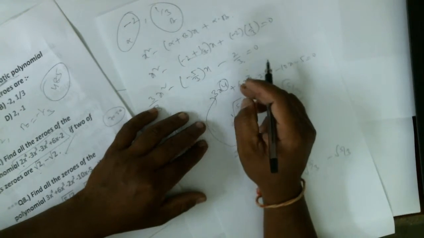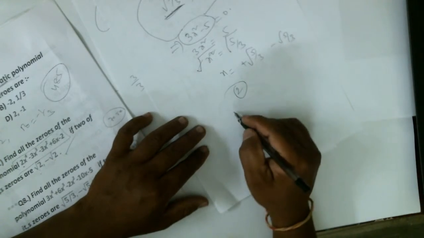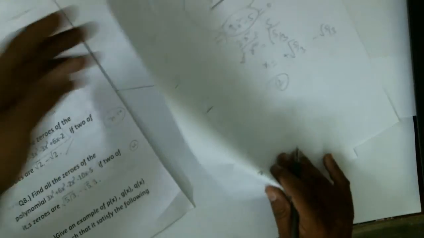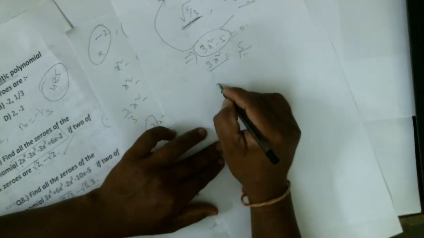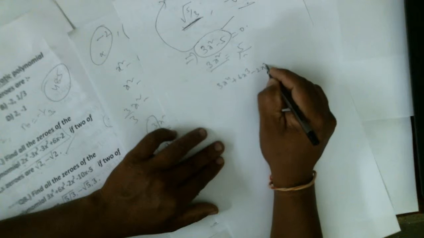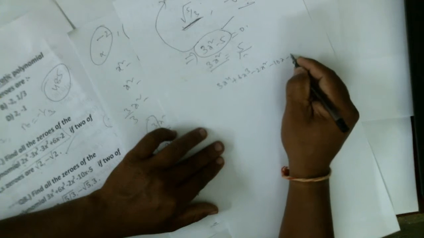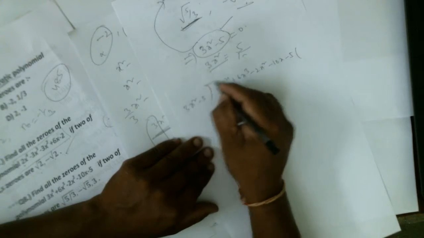If the degree is 4, we will get four zeros of the polynomial. Now divide 3x power 4 plus 6x cube minus 2x square minus 10x minus 5 by 3x square minus 5.